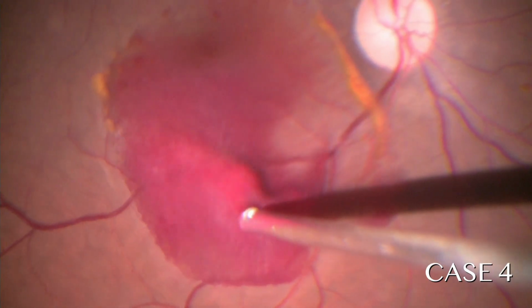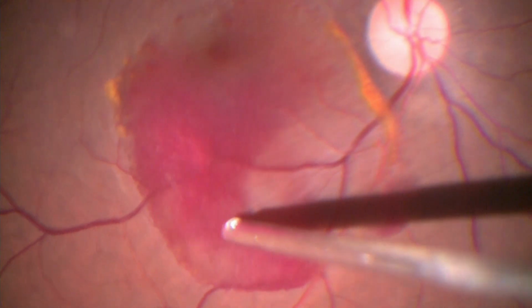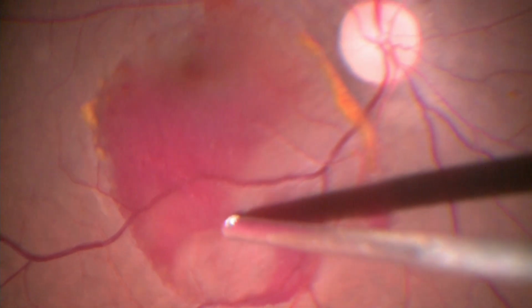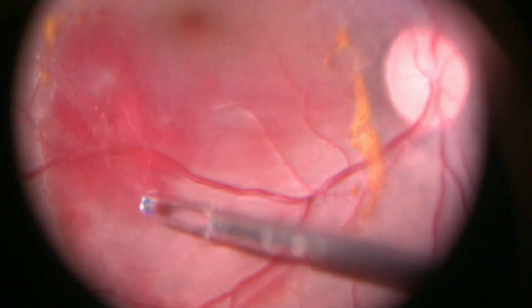This case seems to be a classic subhyaloid hemorrhage. The blood was aspirated using a cutter. However, we realized that some part of the hemorrhage was sub-ILM. At this stage, we removed the ILM using a forceps to further expose the residual hemorrhage.